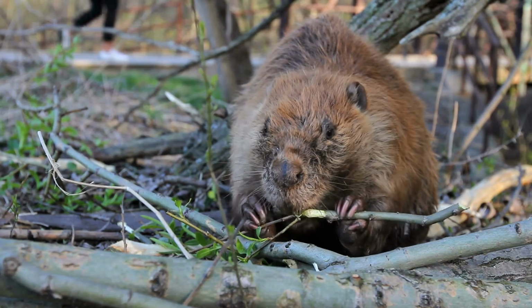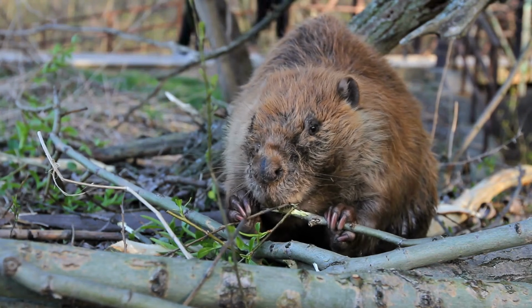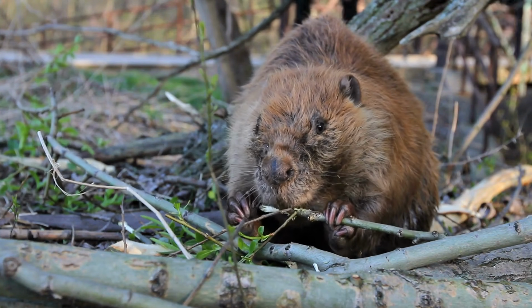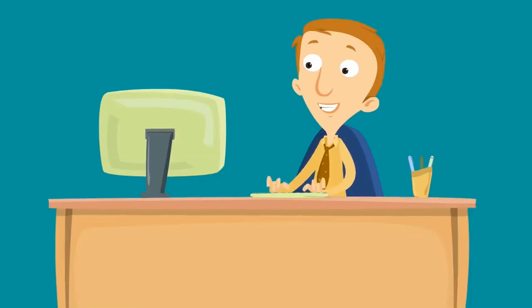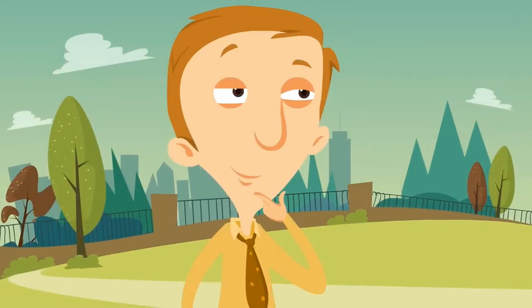Whoa! Okay, what does this beaver have to do with any of this? I'd love to get back to math if we could, okay? Great, okay, great. I think we are ready.